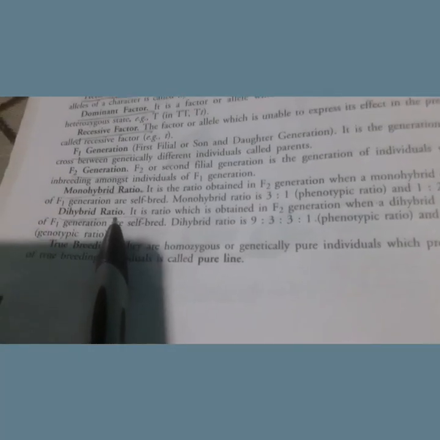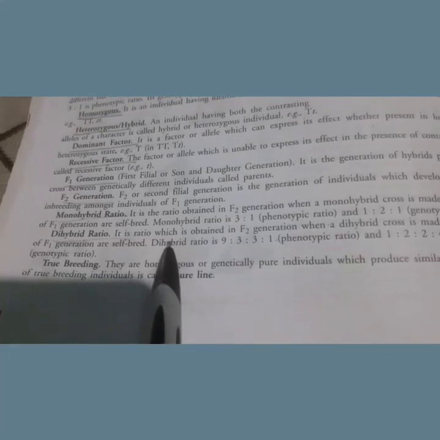The cross in which two characters of an individual are involved. Suppose we take the pea plant, with round and green seeds, crossed with yellow and wrinkled. These two characters are involved, so this is called dihybrid cross.